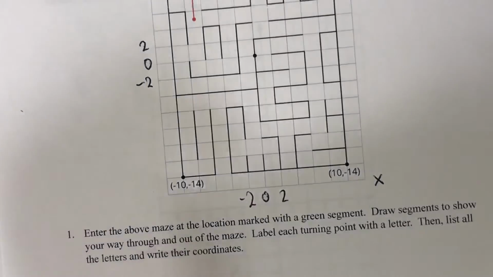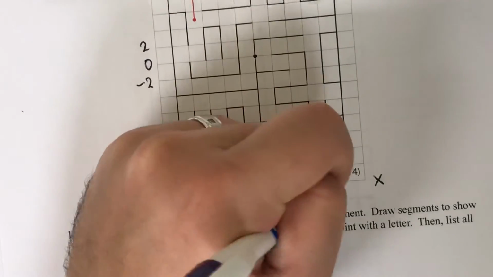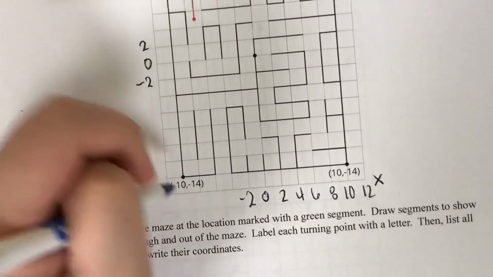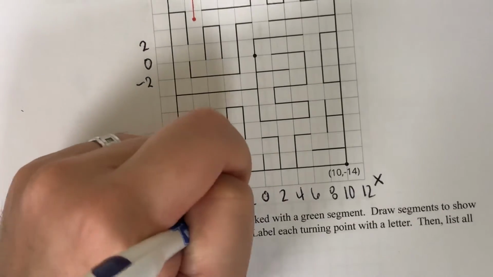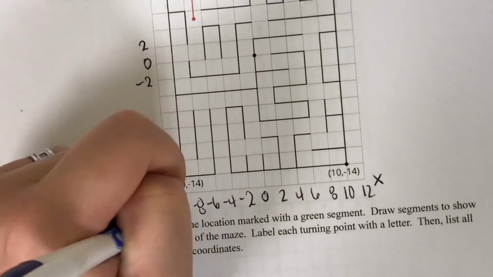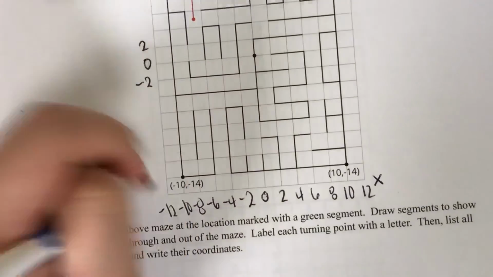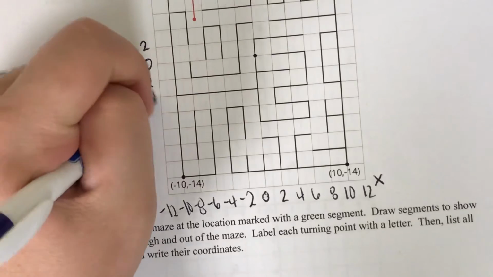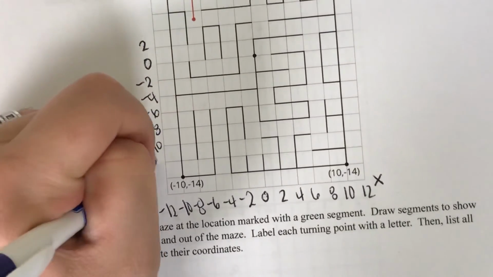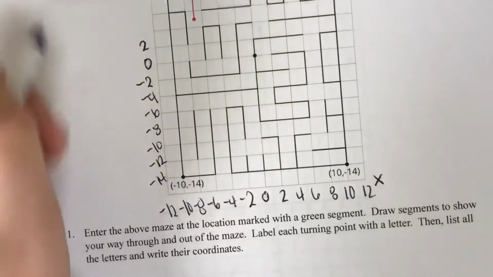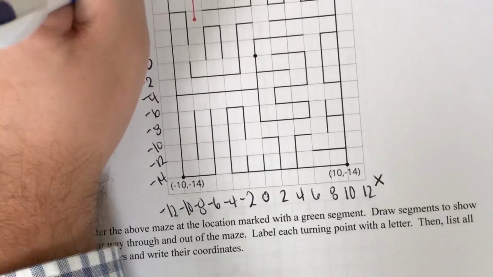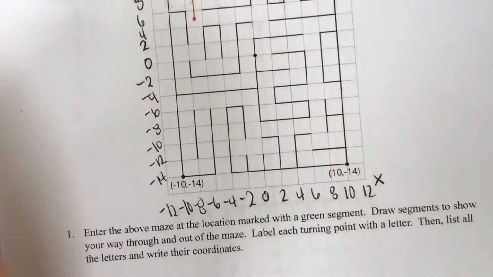So I'm going to go ahead and label the rest of this: 2, 4, 6, 8, 10, 12. And then -4, -6, -8, -10, -12, -14, 4, 6, 8, 10, 12, 14.